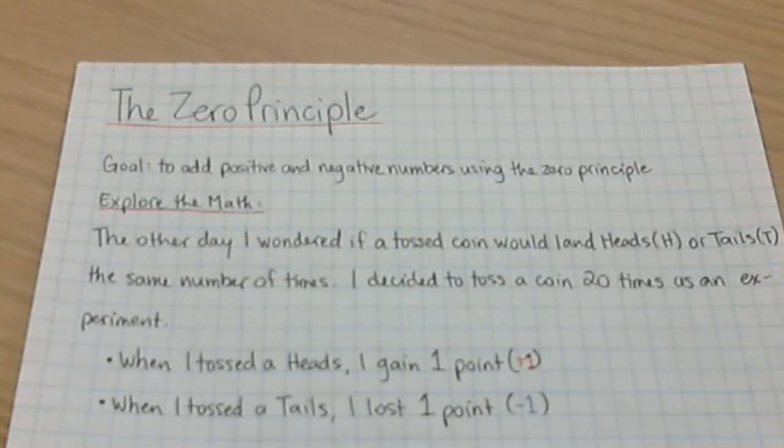Mr. D Teaches Math. Today's video is going to focus on something called the zero principle. What I'm hoping that you're able to do is to add positive and negative numbers using the zero principle. The zero principle is very helpful for addition of fractions. It's also helpful in subtracting fractions too.